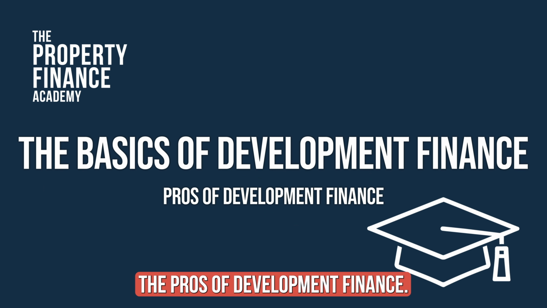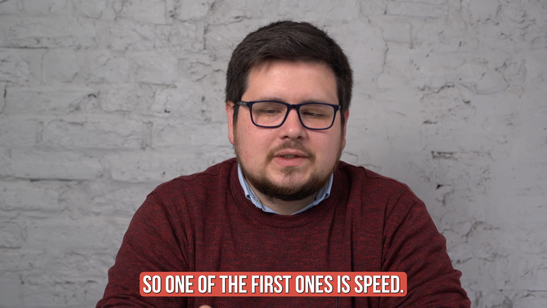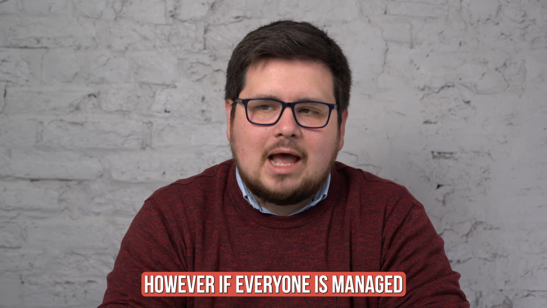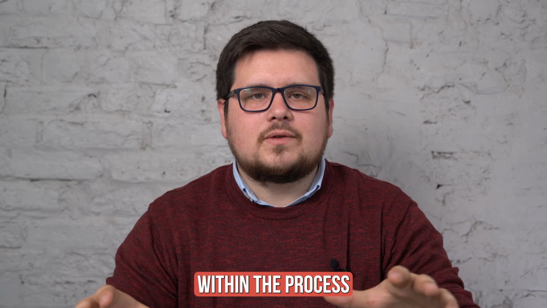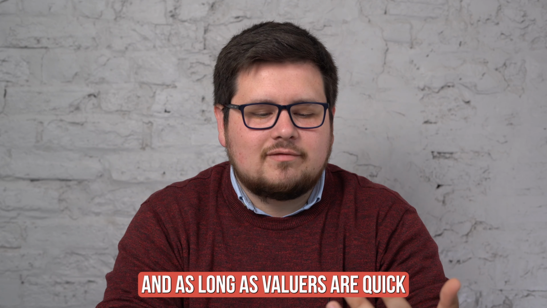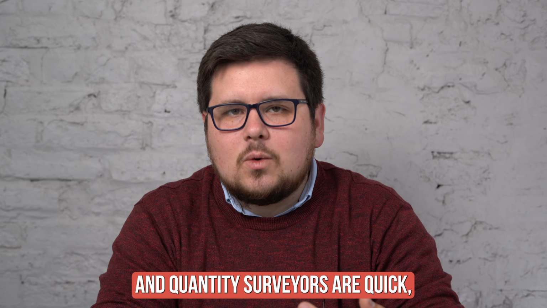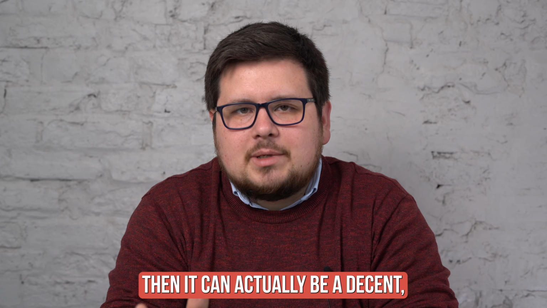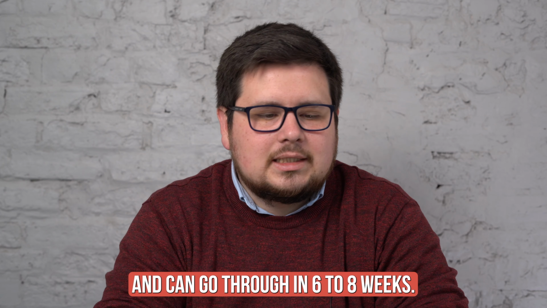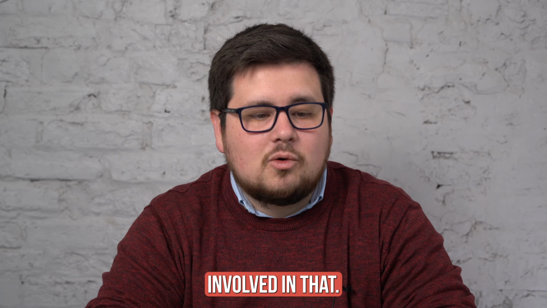So, a summary of the pros of development finance. One of the first ones is speed, and we've mentioned the legal process being quite slow. However, if everyone is managed within the process well enough, development finance can actually be quite quick, and as long as valuers and quantity surveyors are quick, it can be a decent process and can go through in 6 to 8 weeks. But there's a lot of management involved in that.